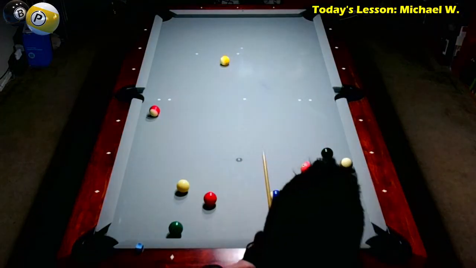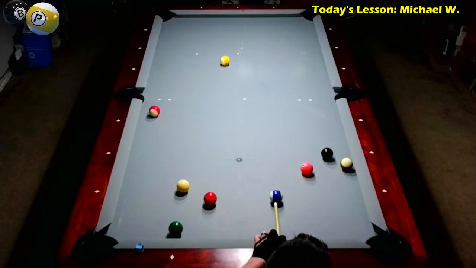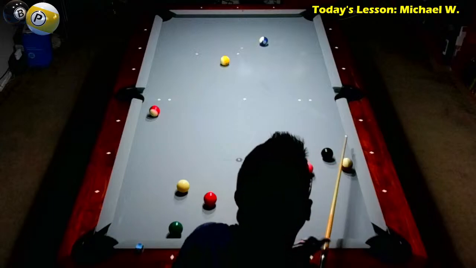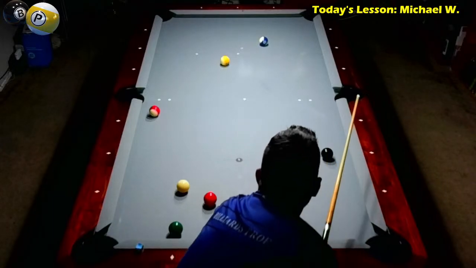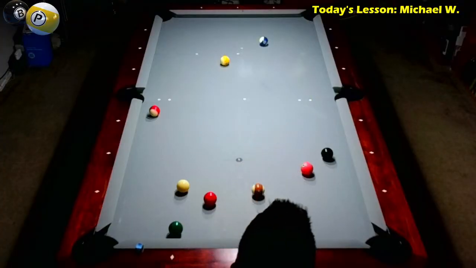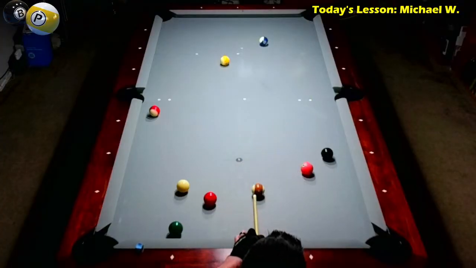Now, if we hit it softer, and with not as much spin, you can still see the spin, but you can see it straighten up. See that? Now it's rolling straight. Even if I hit it softly with a lot of spin, you can see it, and then now it's rolling straight.